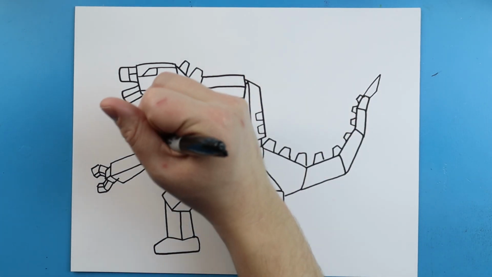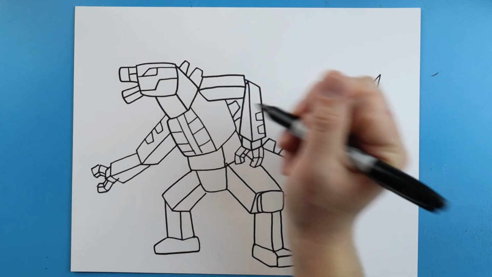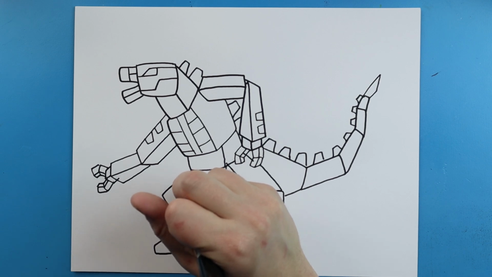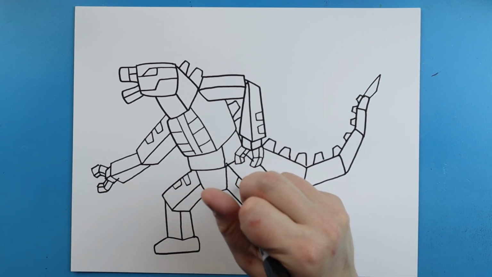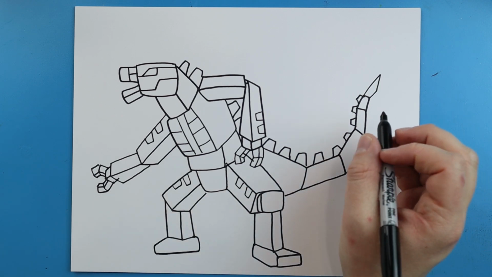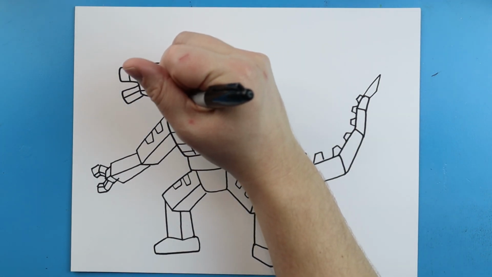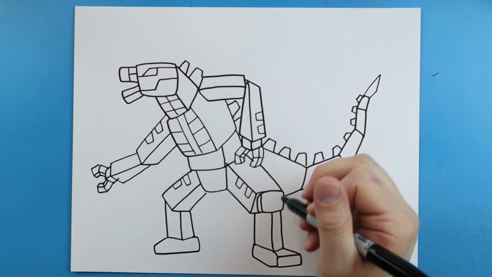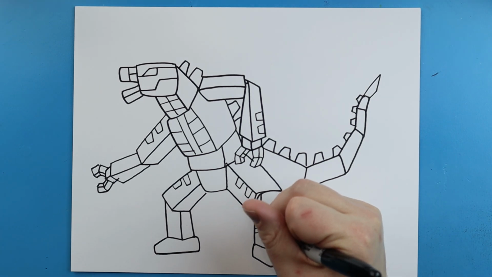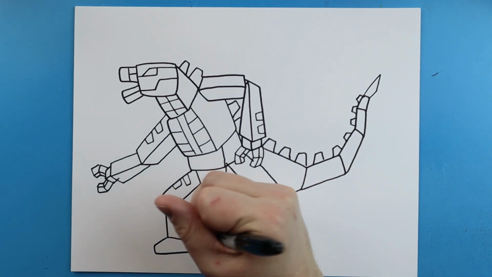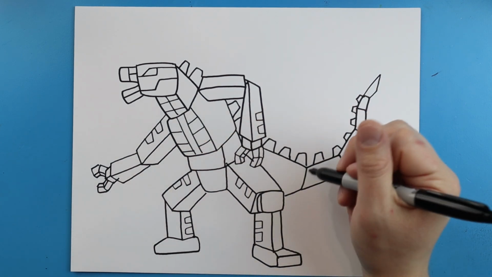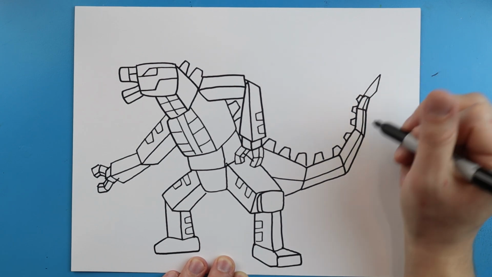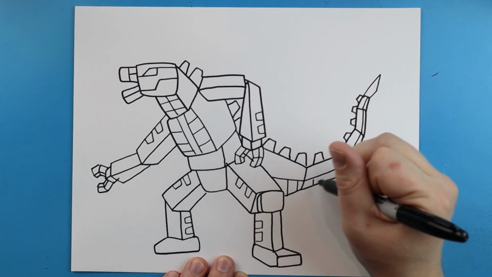We'll add some little square shapes over here and a few more here. Then we'll add some different shaped ones down here as well. We'll make some lines come across here with a little line down. And we'll make some more square and rectangle shapes over here. We'll make some lines that come right through the middle of the tail. And we'll draw some little lines coming down.